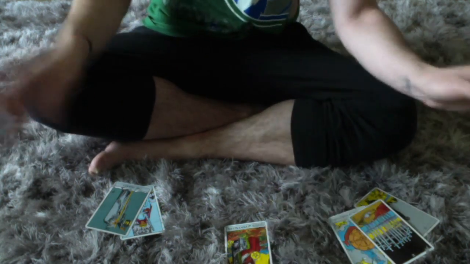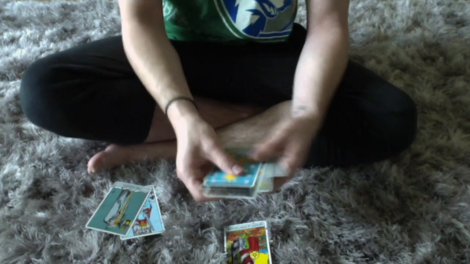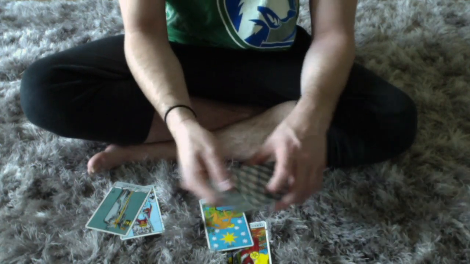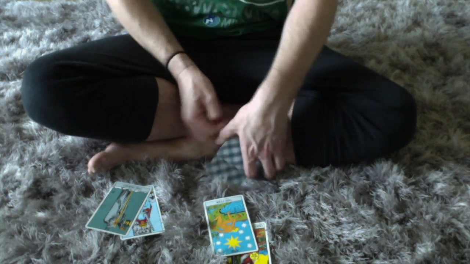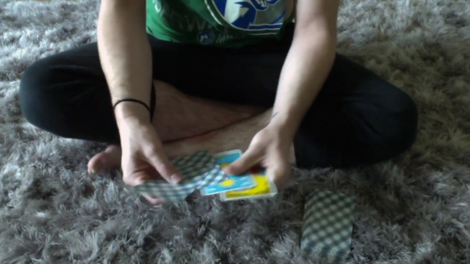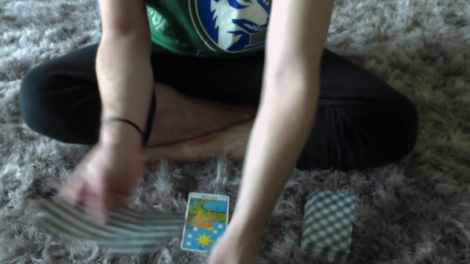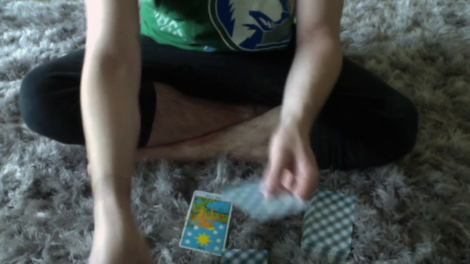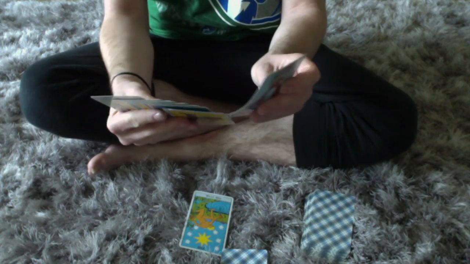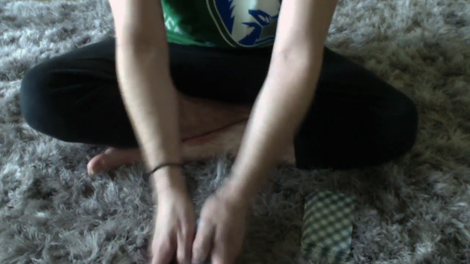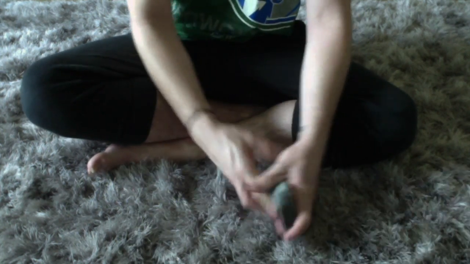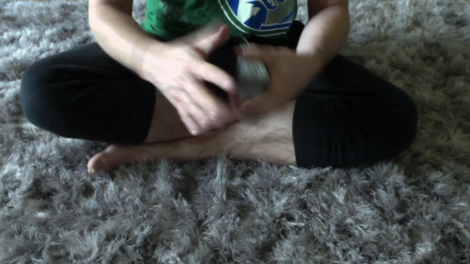So that's an example. After the reading, I will usually take the cards and I will stick them back into the deck. And then I like to pull one last advice card, just to kind of help give the reading some closure, kind of give the querent some final thoughts to think about as they go about their life.